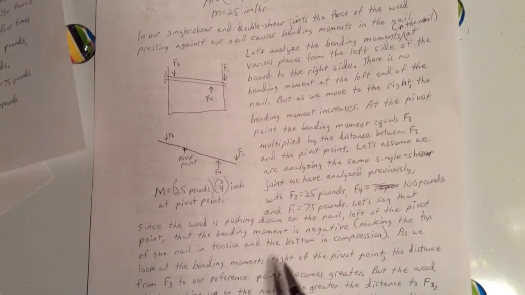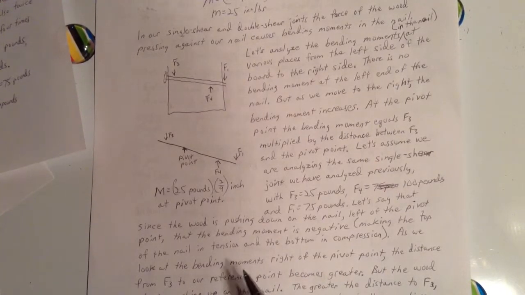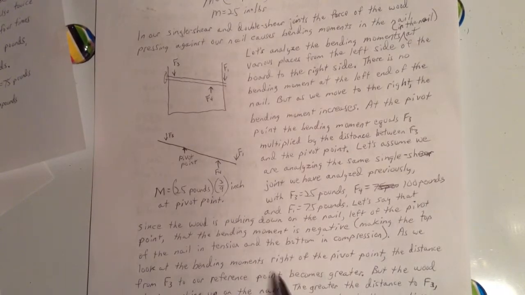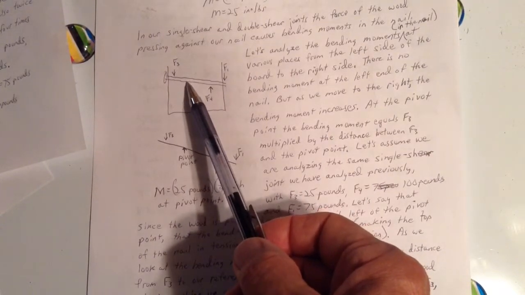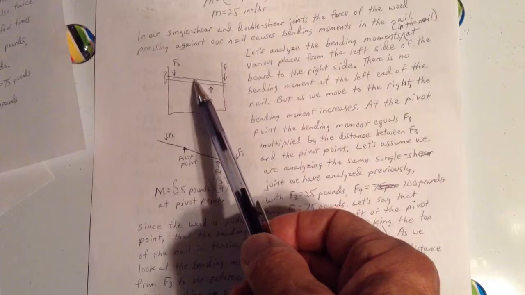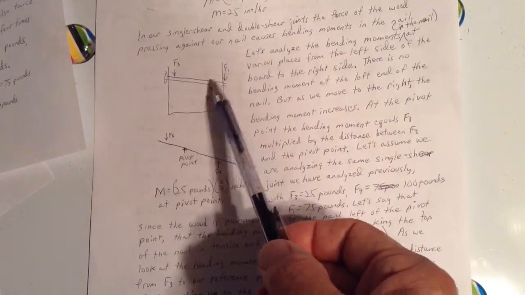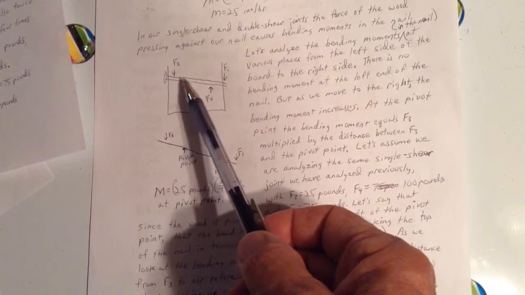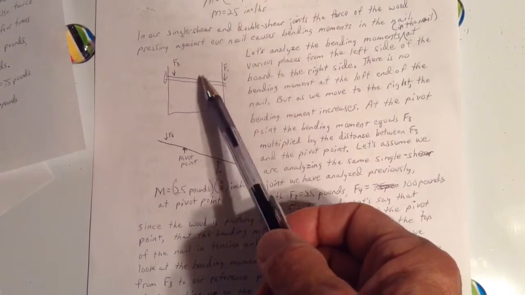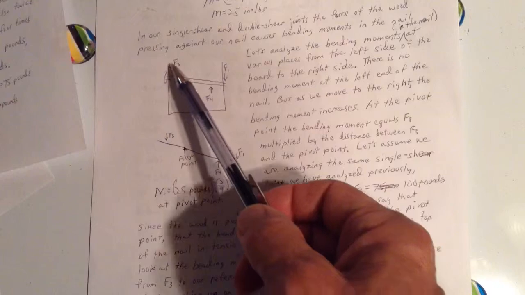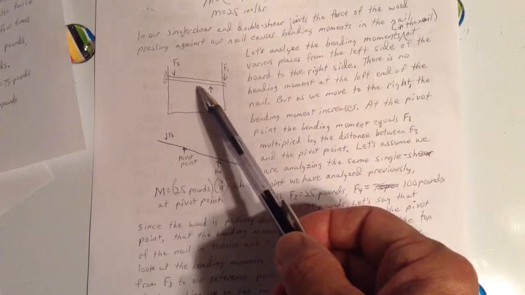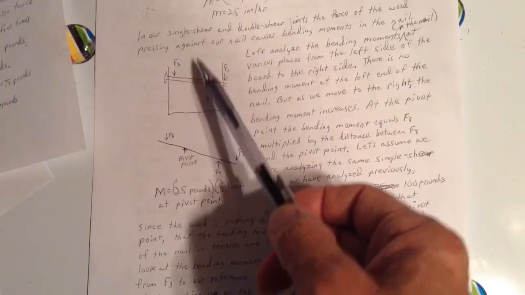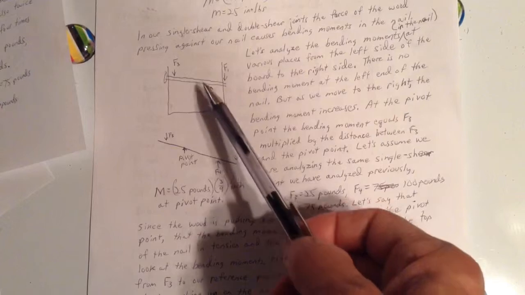Okay, as we look at the bending moments right of the pivot point, the distance from F3 to our reference point becomes greater. As we move away from our pivot point, looking at the bending moments here, here, here, all along here, the force of F3 becomes further away from our point of reference. So our bending moment contribution from F3 will become greater, but our bending moment contribution from the wood starting to push up on this will start to diminish the bending moment.